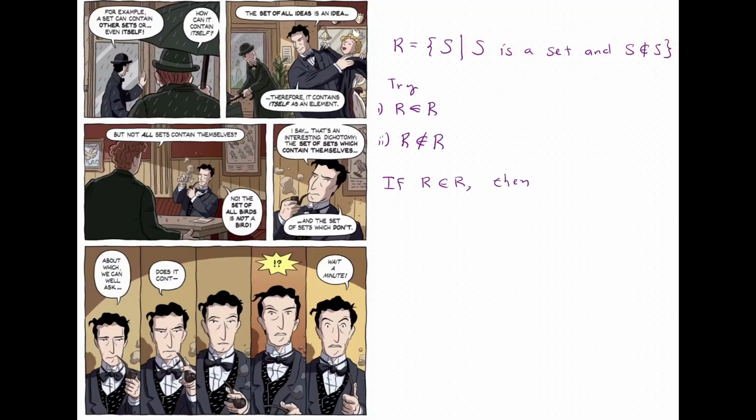So if R is in R, then we have that R does not contain itself, which contradicts the assumption that R is in R. And we now have a problem. So we have a contradiction. We have that both R is an element of itself and it is not. And so that is our contradiction.